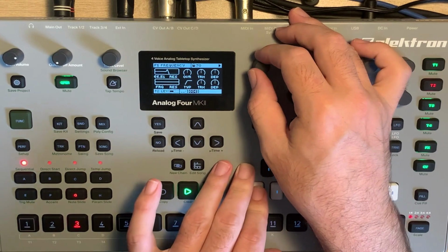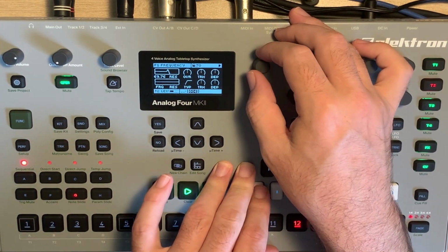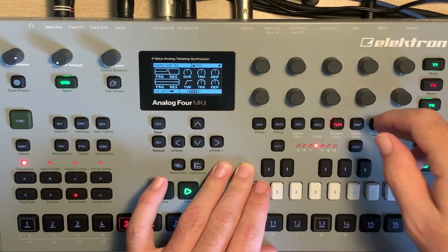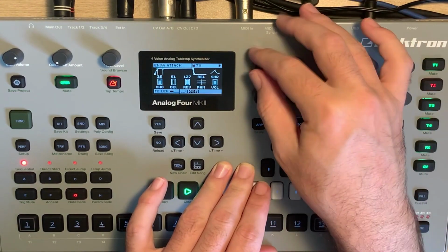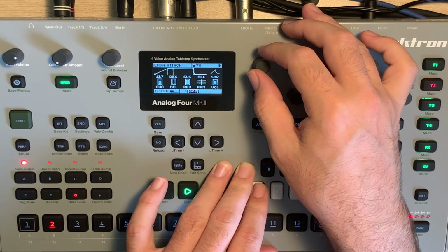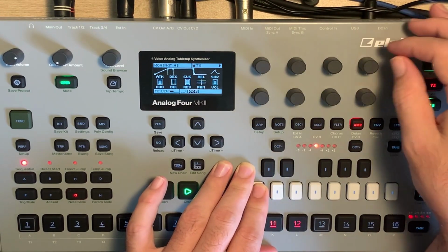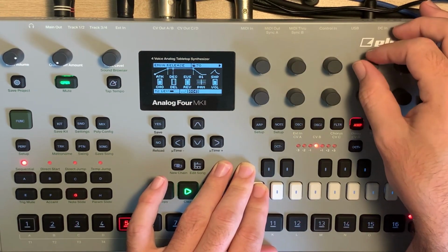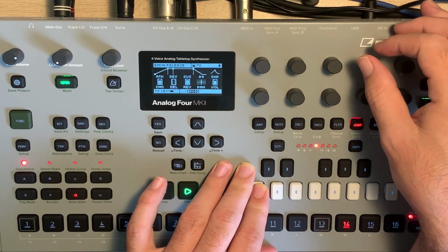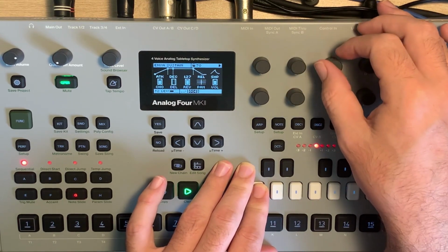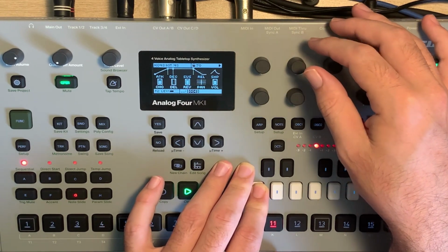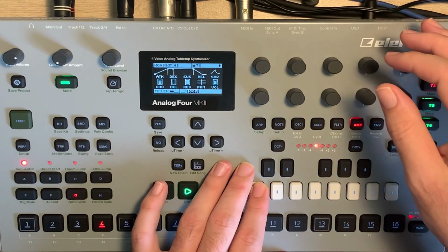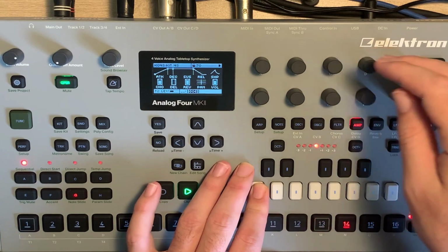Find something that works here with the first track. I like this. Let's give it a very slow attack. We're getting sort of in the territory that's also occupied by the Digitone, where you can have these operators doing different things, modulating each other.